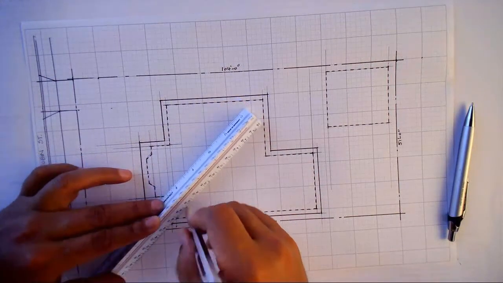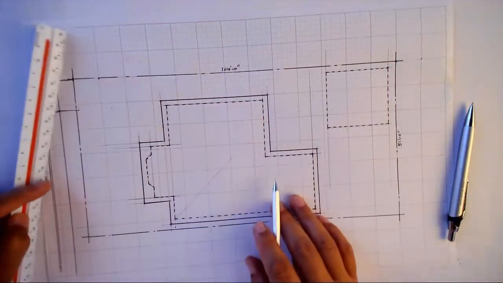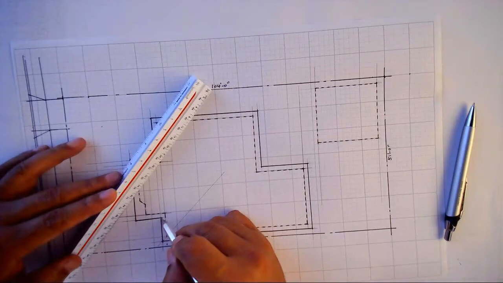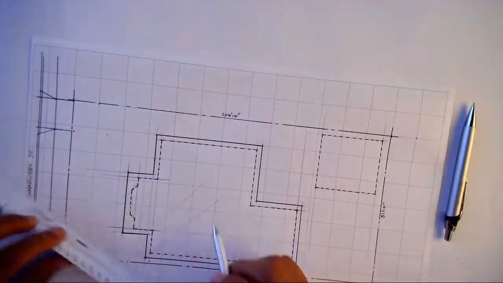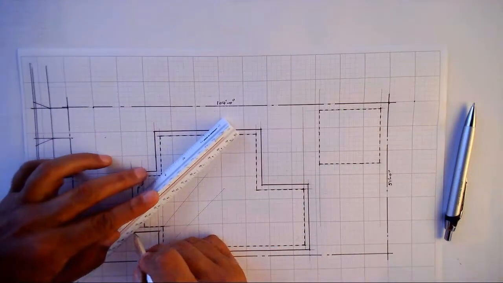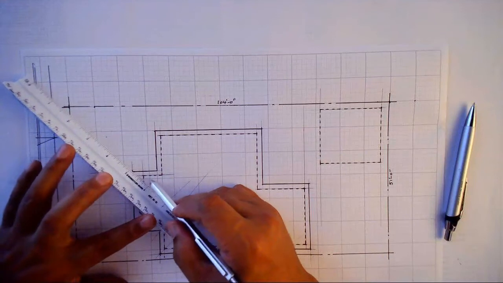So somewhere here. So I'm going to draw a 45 here. Another 45 here. And you guys can just copy my roof plan that I have in front of you.